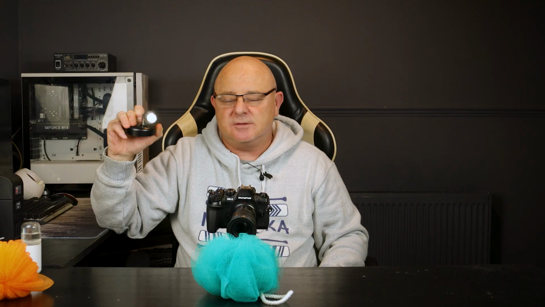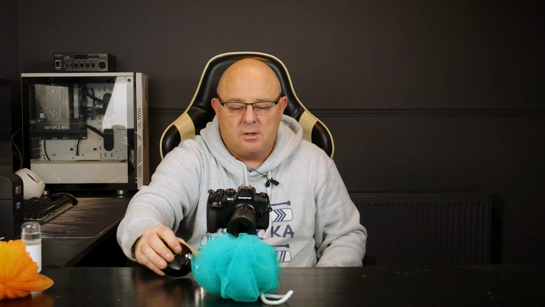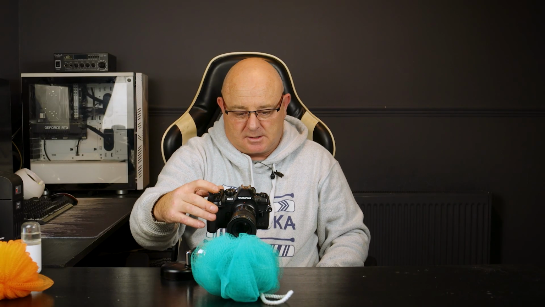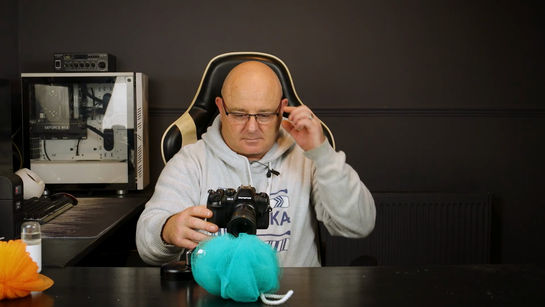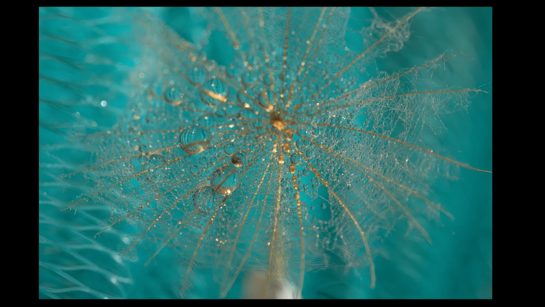So let's get this. I'm going to put it on the white. Now what I'm going to do is tone the light down a little bit more, and take another one just to see what happens, because like it says, it's all trial and error. That's looking a lot better, but I think we can do a lot better than that, to be honest.